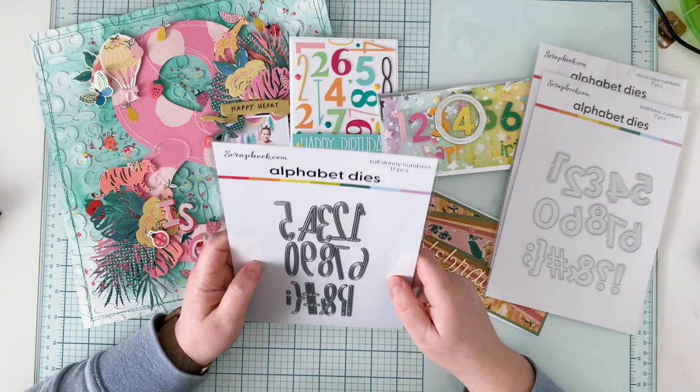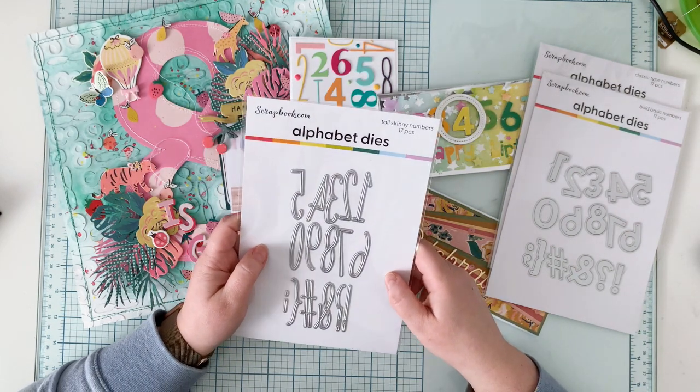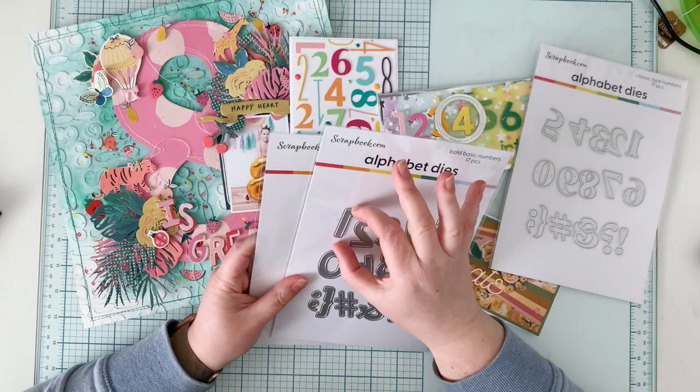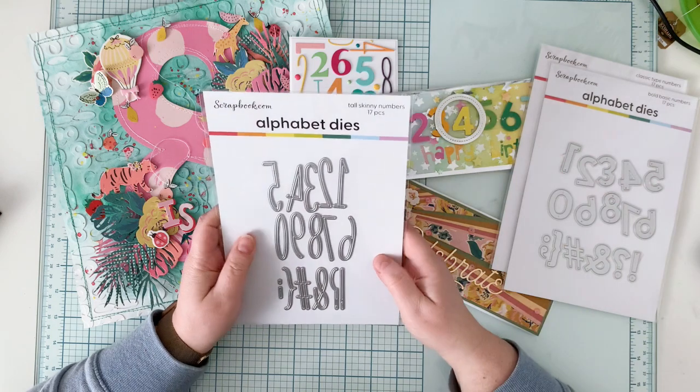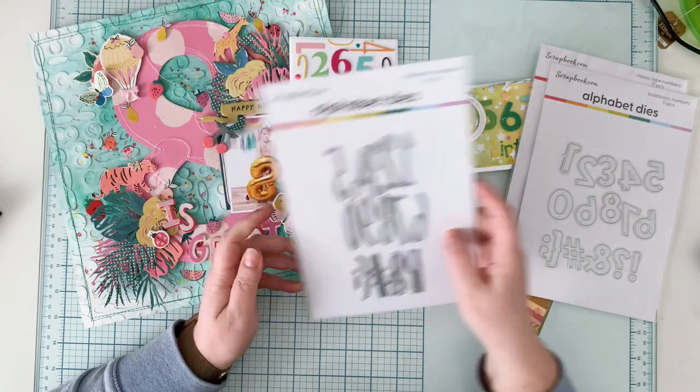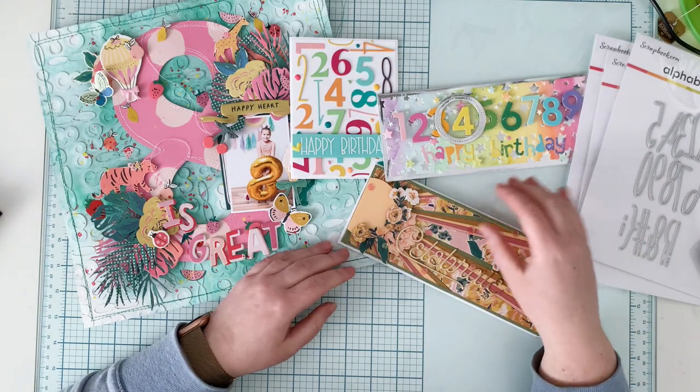dimension. And tall skinny numbers, those are the tallest. They are about 2 inches tall, and this one is about 1 inch tall, and they are skinny but tall, so they can fit into the tighter space.